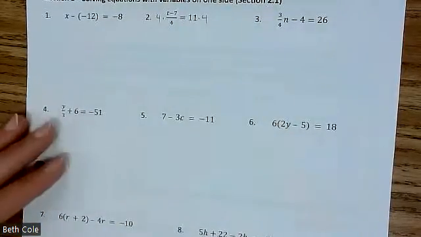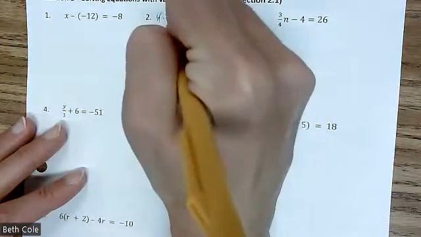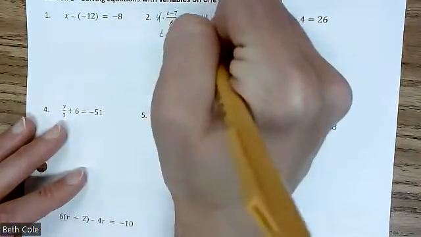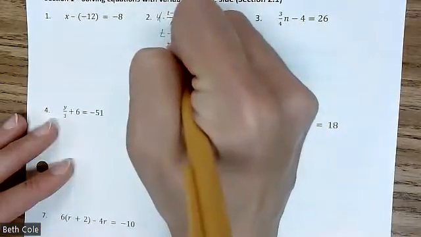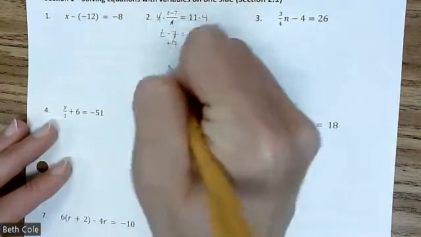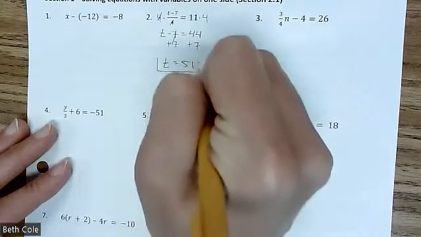I want to try and do as much of it for you as I can. So that will give you t minus 7 equals 44. And then you would plus 7. And that would give you, what's that, 51? Okay, thank you.